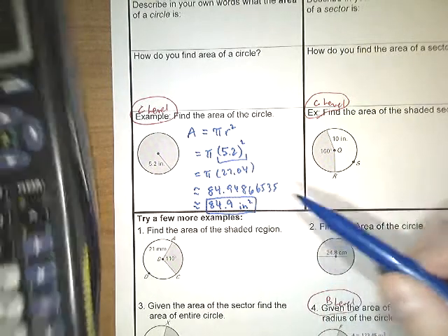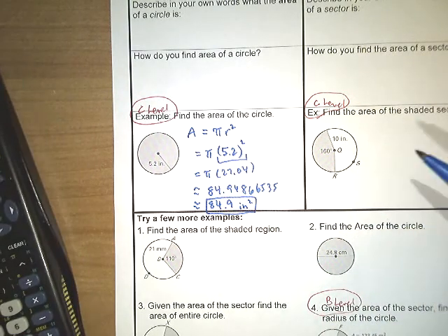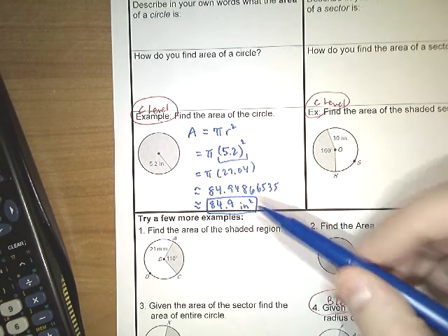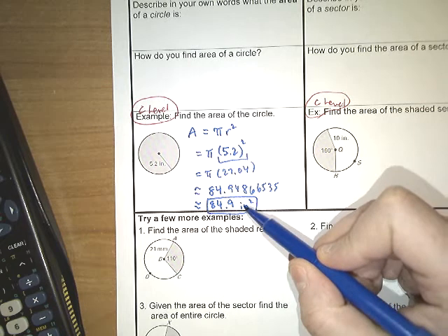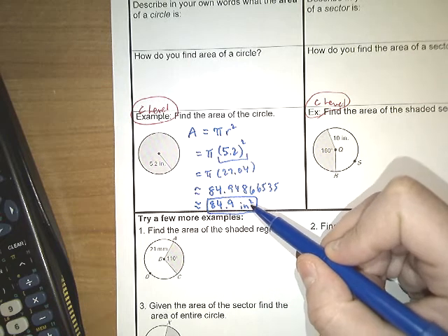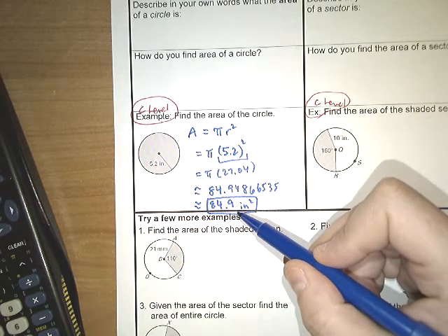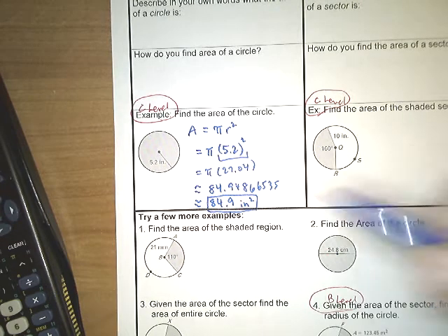On the first time we practiced this year, there was only a couple people, I think, that had this little square over here. But for those few people, and you know who you are, make sure that when you write your area units, the square goes after the unit, not over here next to the number. That's not good. Okay?